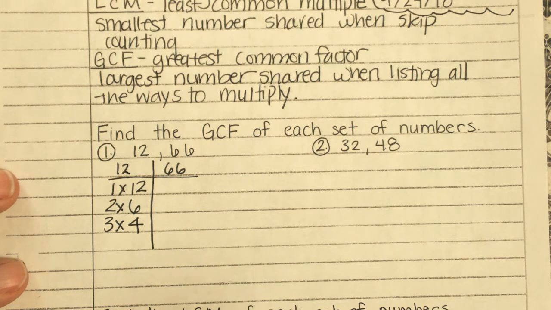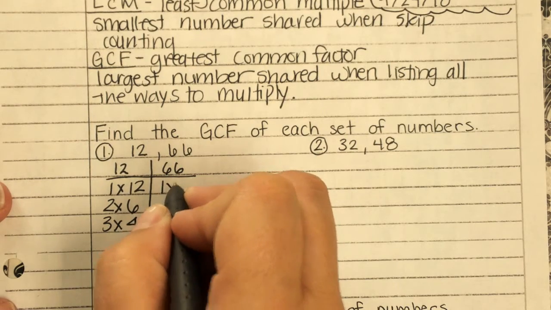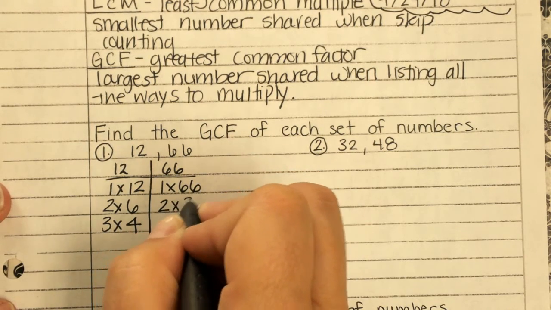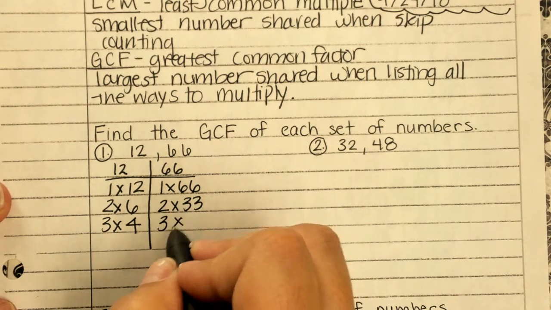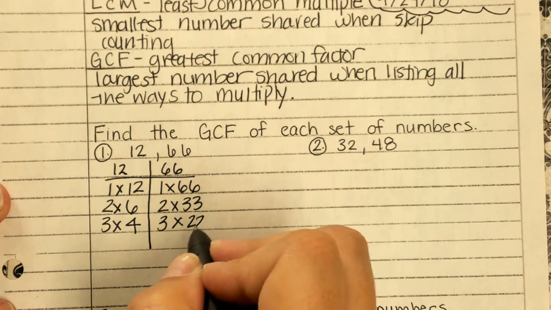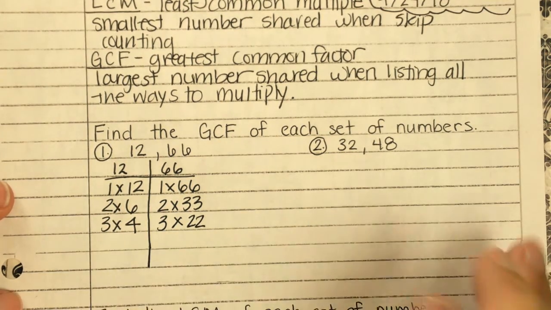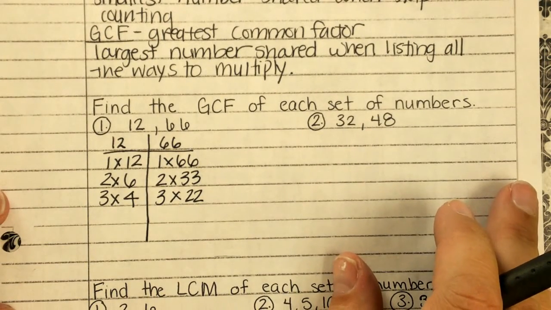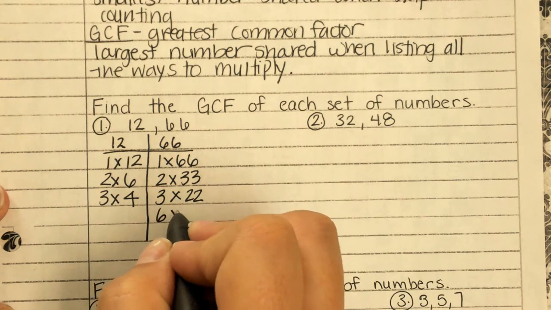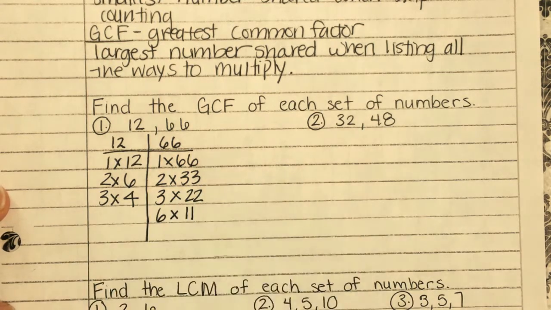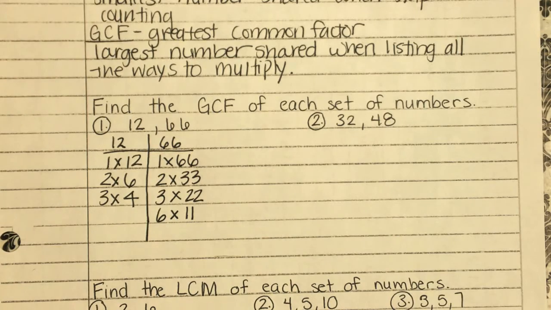So I just want to make sure I'm listing all the ways to multiply to get 12. Okay? How can I multiply to get 66? 1 times 66. 2 times 33. What about 3? Can I do the opposite of this? 3 times 22. Very good. All right, what about 4? I don't think 4 will go. It doesn't end in 5 or 0, so 5 can't go. What about 6? 6 times 11. Okay? Don't have any other numbers. 7 won't go. 8, 9, and then we're up to 10. So those are all the ways I can multiply to get 66.